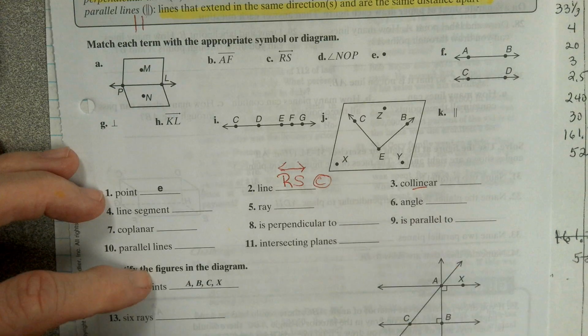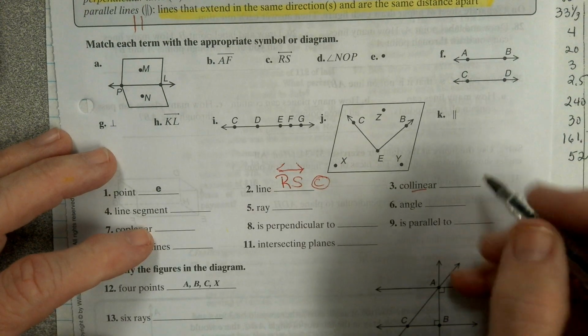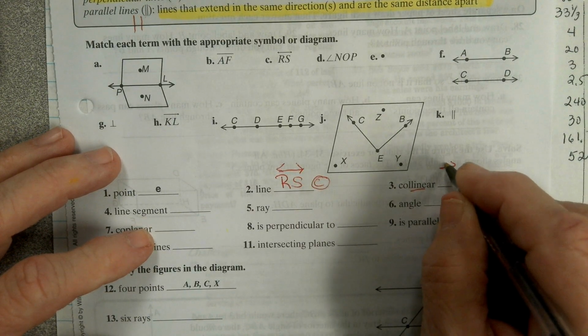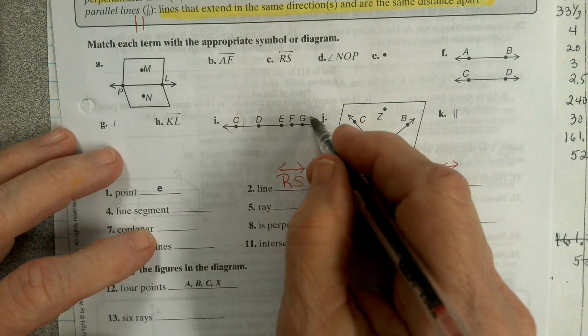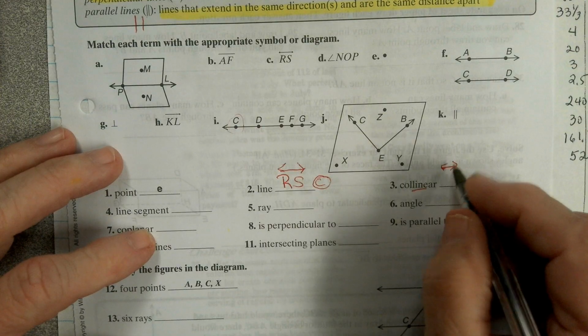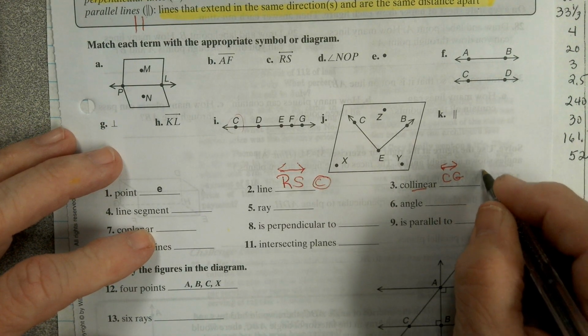So where are a bunch of points on the same line? It is the letter I. And that one, I'm going to actually put a symbol. I want you to do it. So it's line, and I'm just going to use CG. I could have said CD or CE, but I'm going to use the endpoints. So it's line CG, which is the letter I.